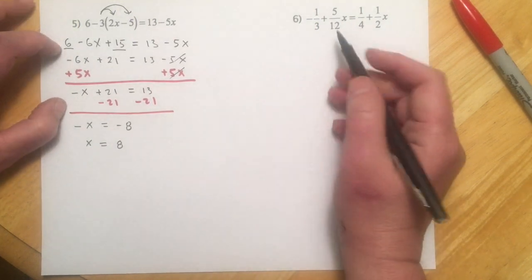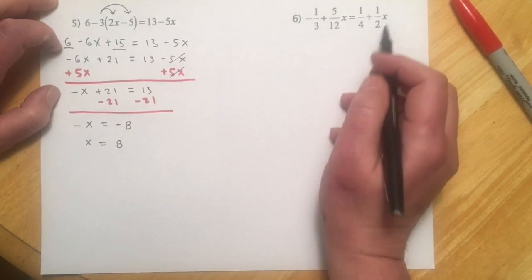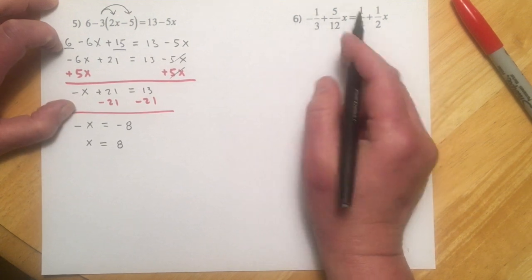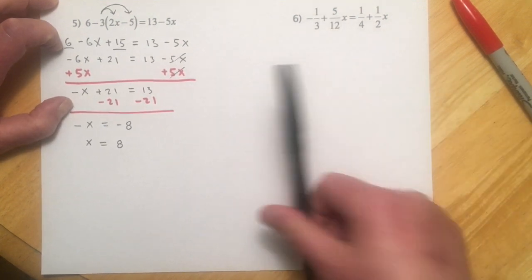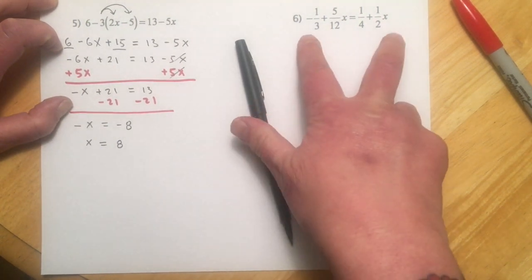This one, okay, so this is the one with the fractions, and this is this little thing I'm going to show you here. We'll see it in this section, and we're going to see it all over the end of chapter 2 and all over math pretty much. This is this little trick that we can use to clear fractions.